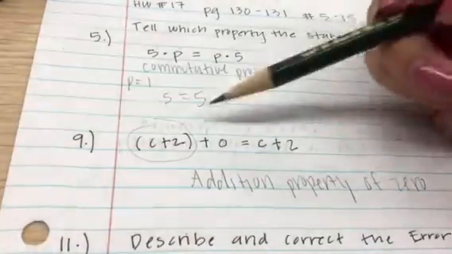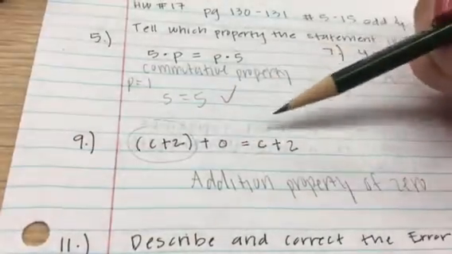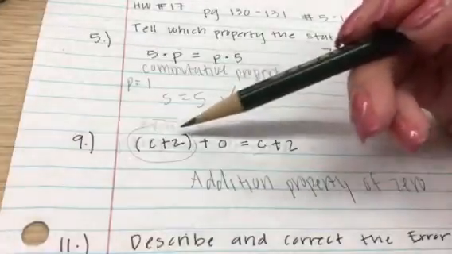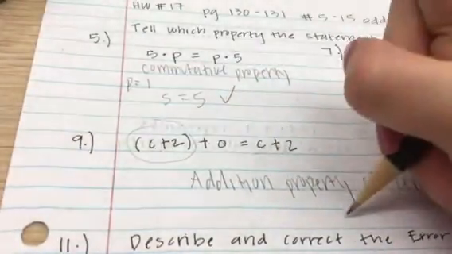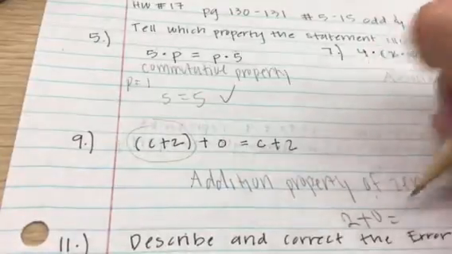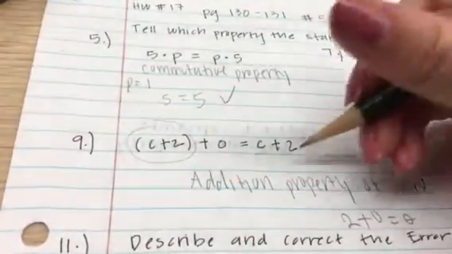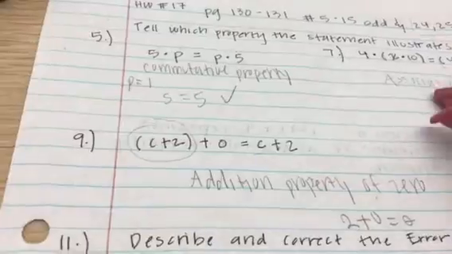So whenever you see something added to 0 and it equals that first number or expression, then that's going to be the addition property of 0. For example, if I had 2 plus 0, that's going to equal 2, and that's using the addition property of 0.